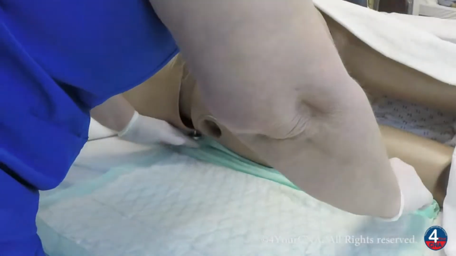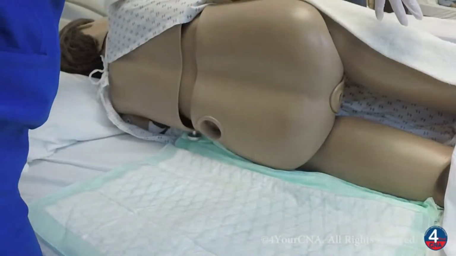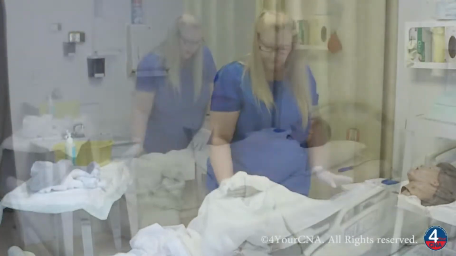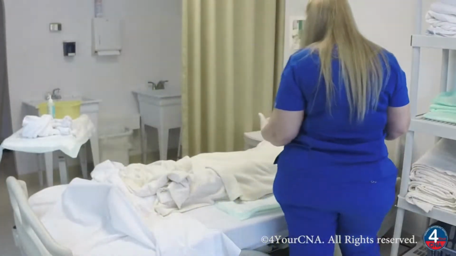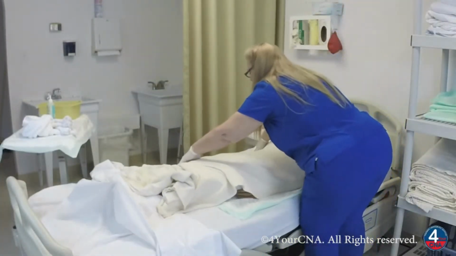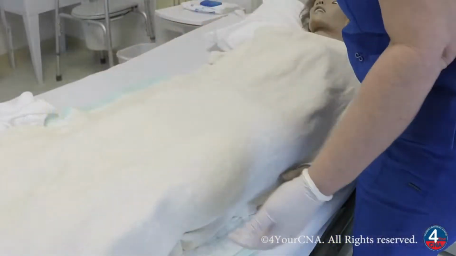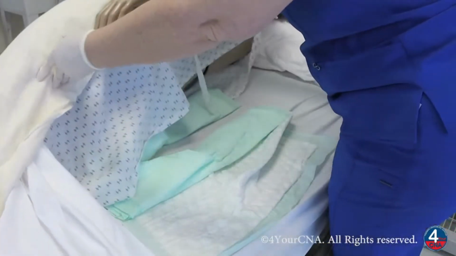Unroll the clean chucks and tuck it under the soiled. Ms. Jones, come on back, please, and scoot to the middle. Thank you. Okay, Ms. Jones, go ahead and scoot toward me, and roll up on your right side. 1, 2, 3. Thank you.